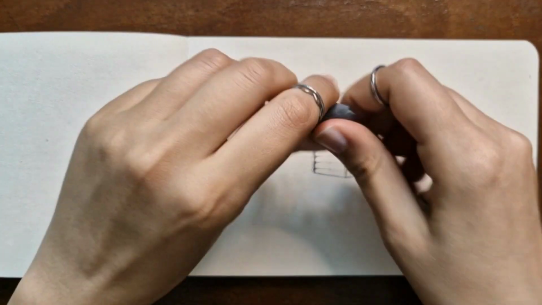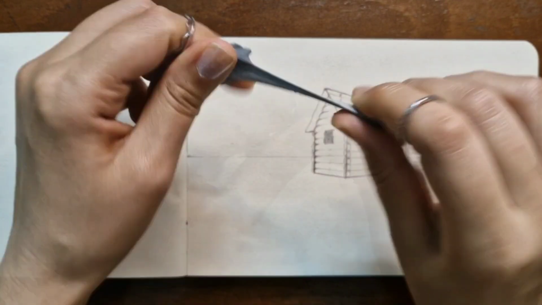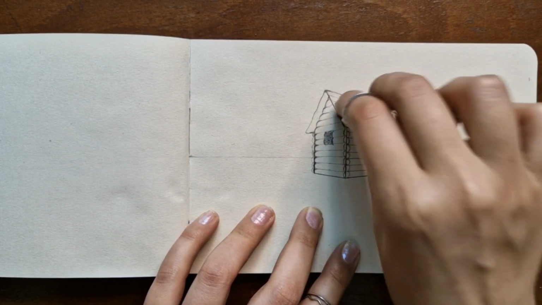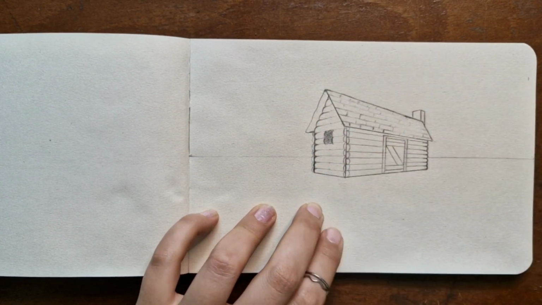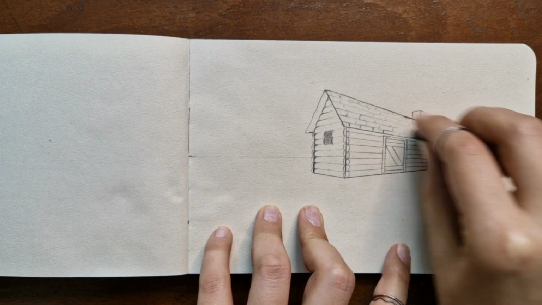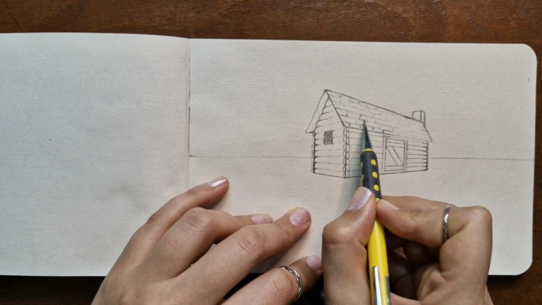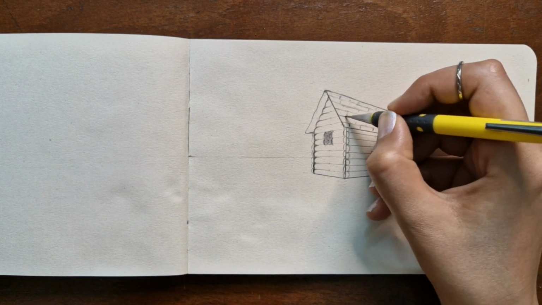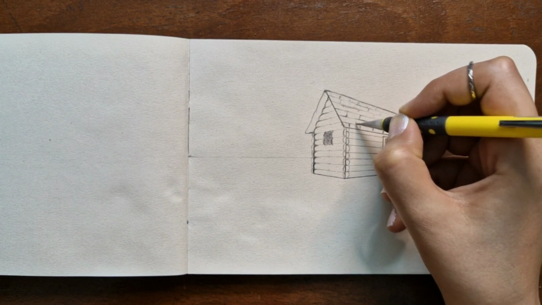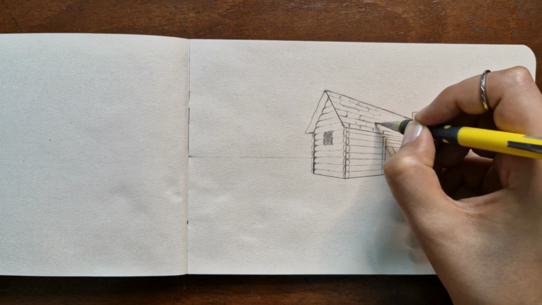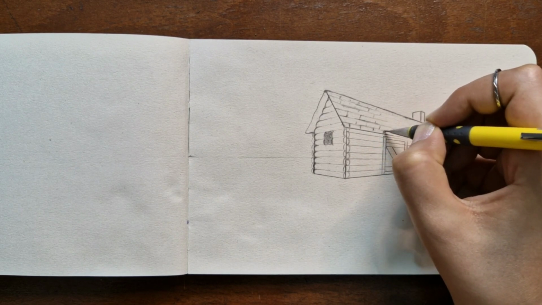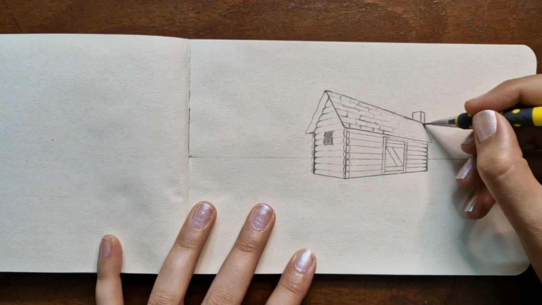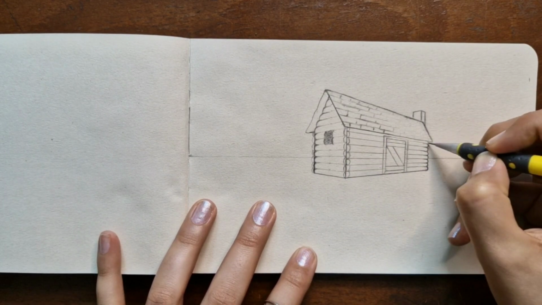Then I'll take my kneaded eraser and give it a good wipe. Using it, I'll erase some parts of the brick pattern to make them look faded, while darkening other parts to add contrast. The lines along the roof edges have faded a bit, so I'll redraw those to make them clearer.